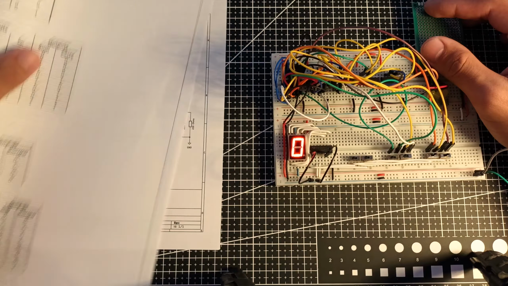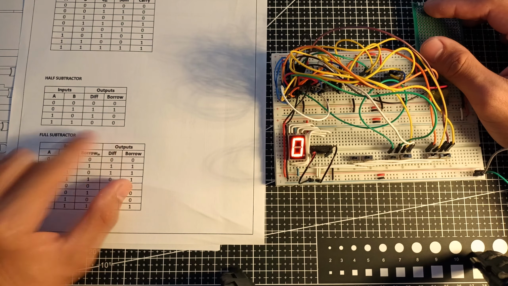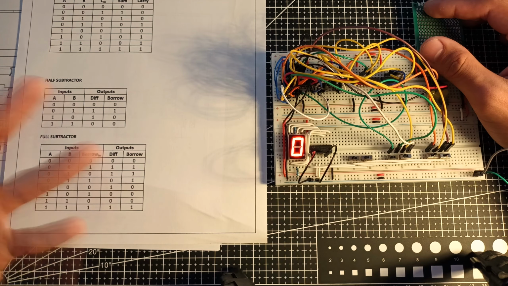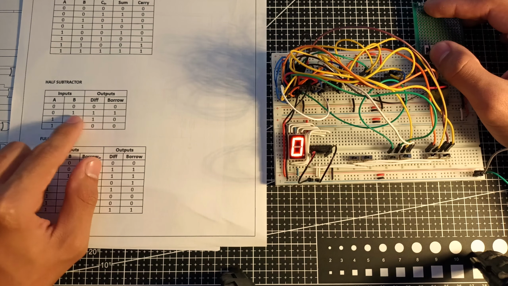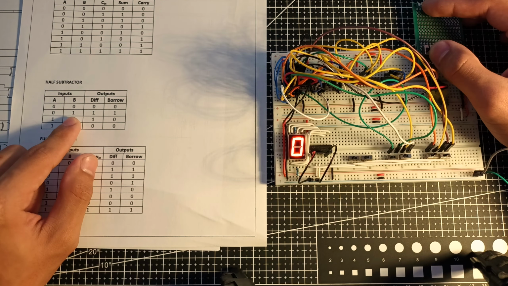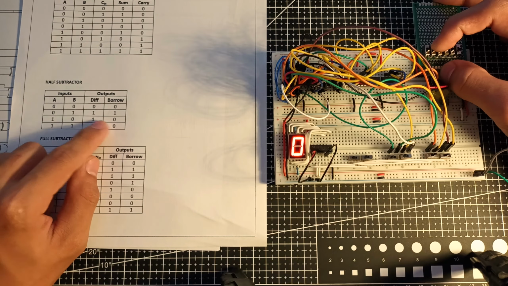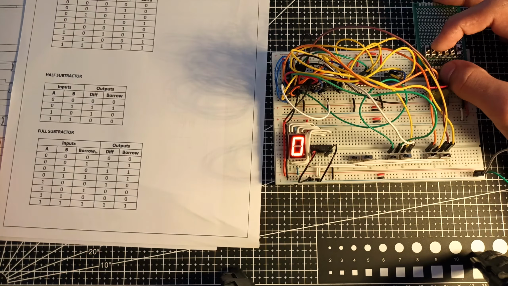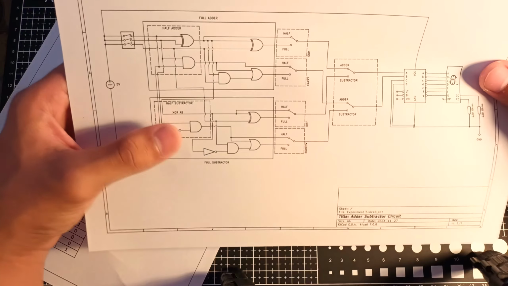And in half subtractor, we get 0 0 if we get 1 1, because we would technically reduce it. But here, we get a 3 if we get an output. We get a B there, because if you minus 0 1, it would definitely borrow 1 and have a difference of 1.